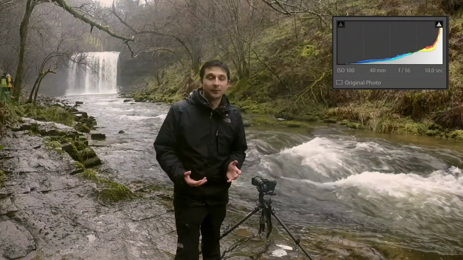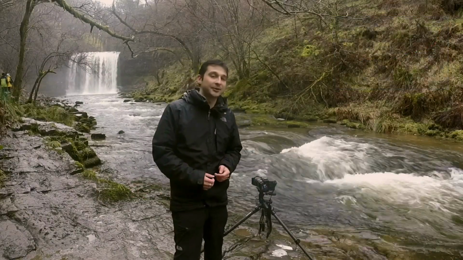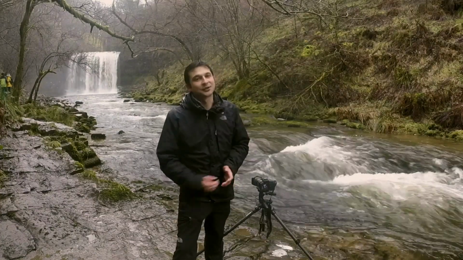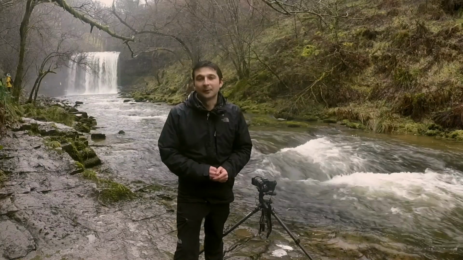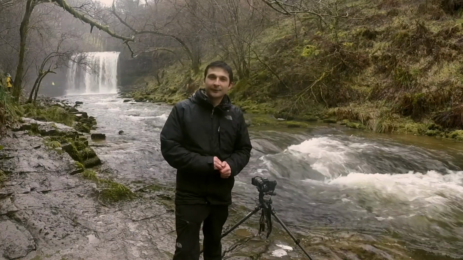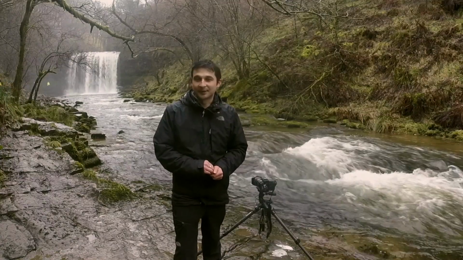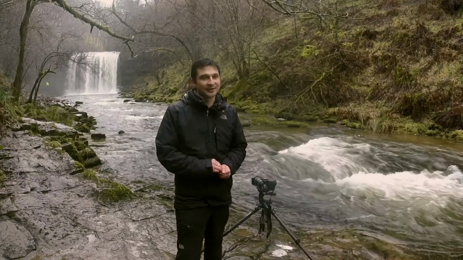Now there are times when you will want to purposefully over or underexpose your image, and also in most situations you won't necessarily have an even distribution in the histogram. However, what it is very useful for is showing you if you're clipping your darks or clipping your highlights, and that's something to be avoided because those can't be rescued so easily in post-processing.